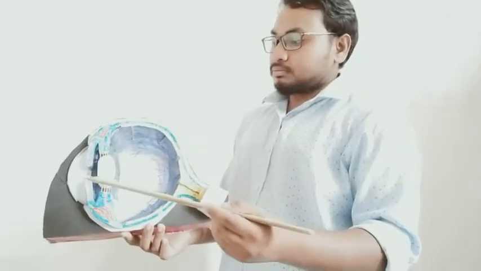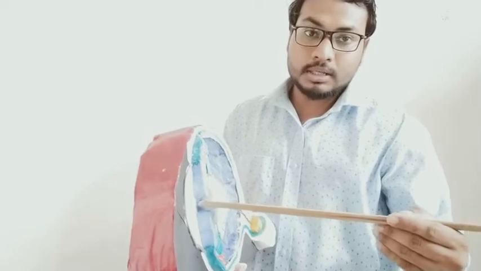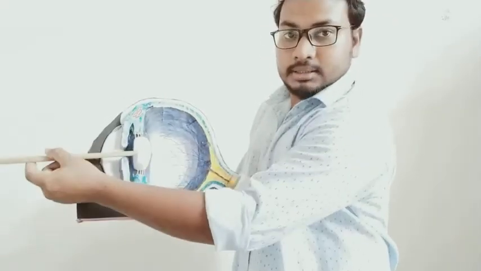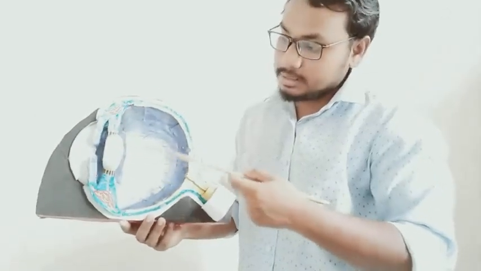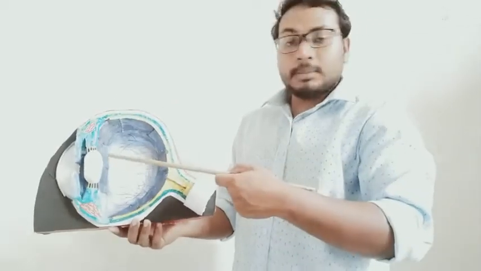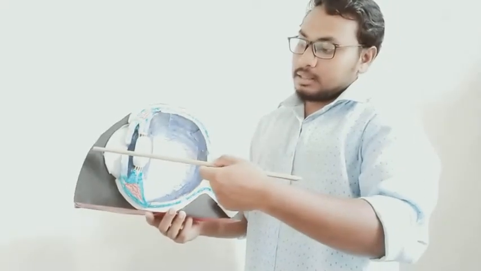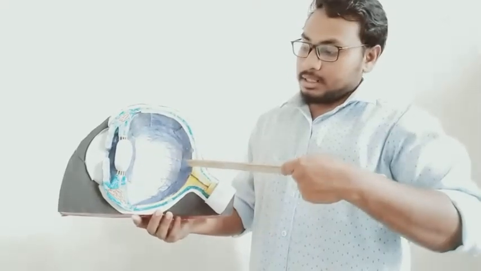Here, when light enters through the pupil, as you know this cutout is the pupil, it enters the lens like this, and then it refracts. Inside it is a double convex lens. The double convex lens converges the light coming through the pupil and focuses it on this retina, this part.